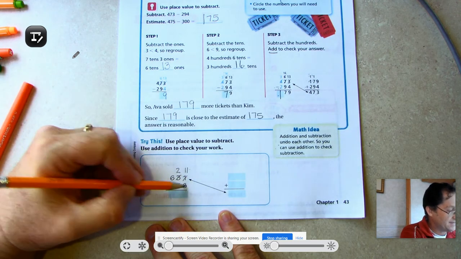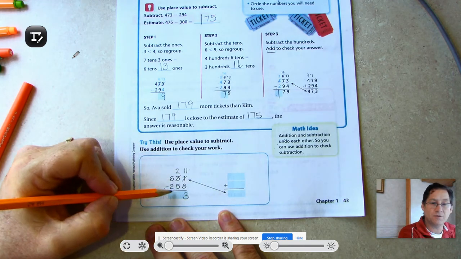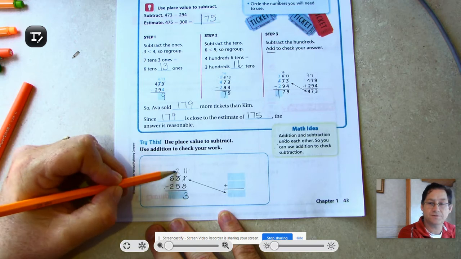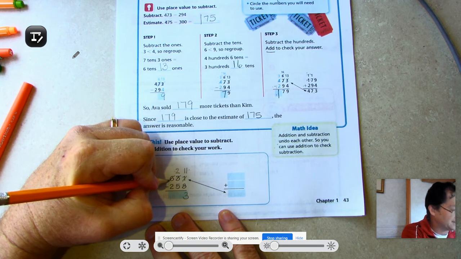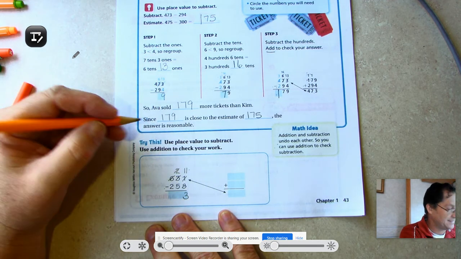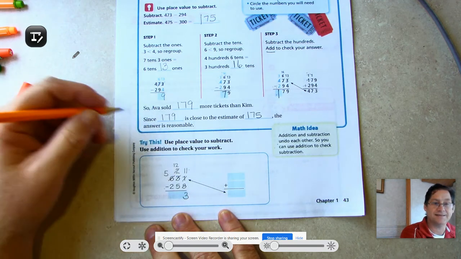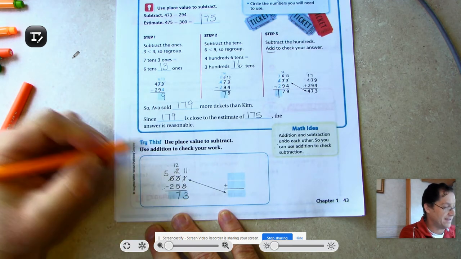11 take away 8 is 3. Now step 2, we're going to move to the tens. I cannot take 5 from 2. So I'm going to have to regroup the 600 and 2 tens as 500 and 12 tens. 12 take away 5 is 7.